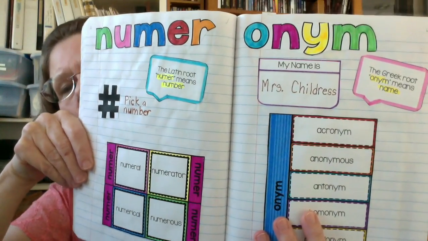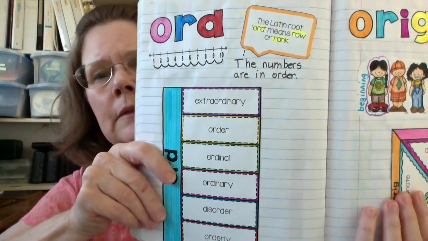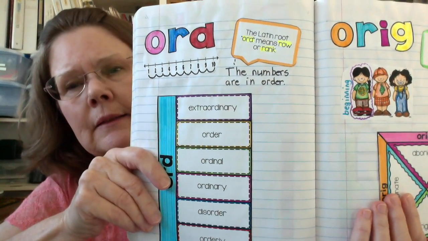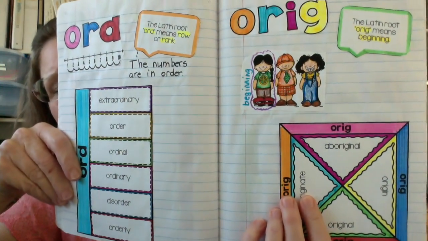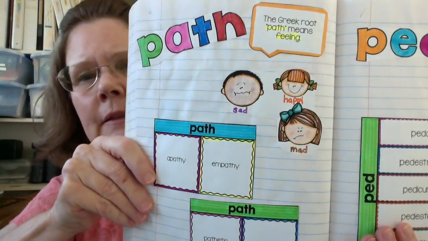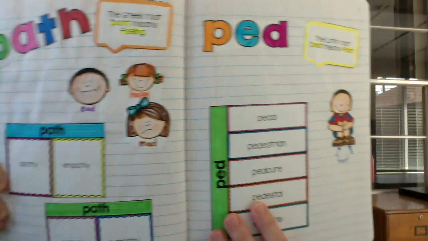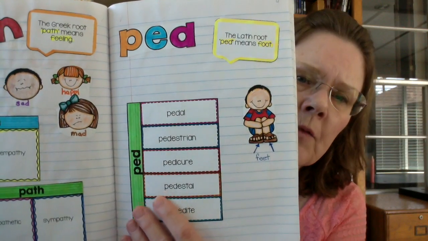We have onym, which means name. Ord means rank. Orig, beginning. Path means feeling. Those are today's words. Ped means foot. Okay, that's it.